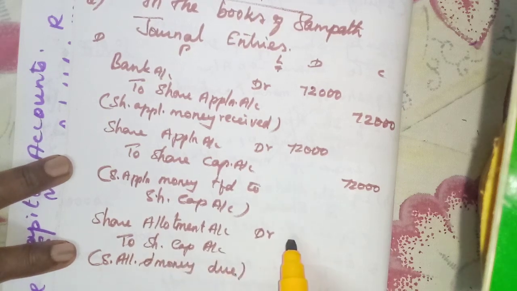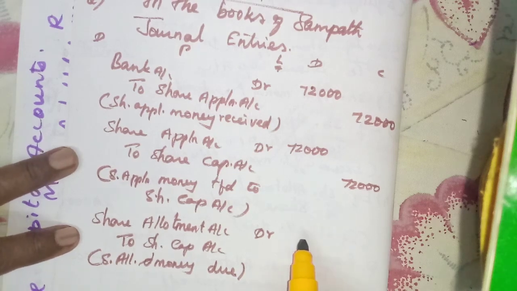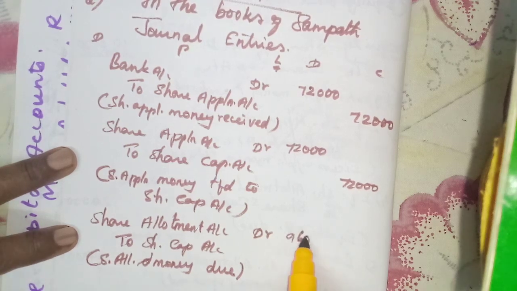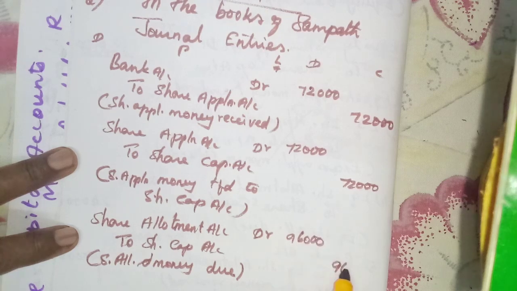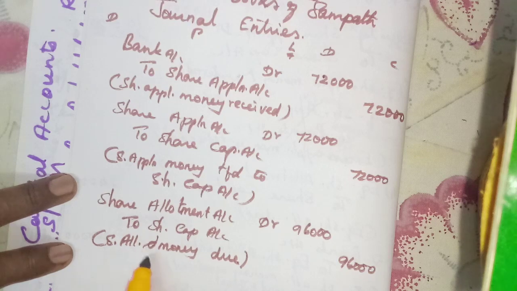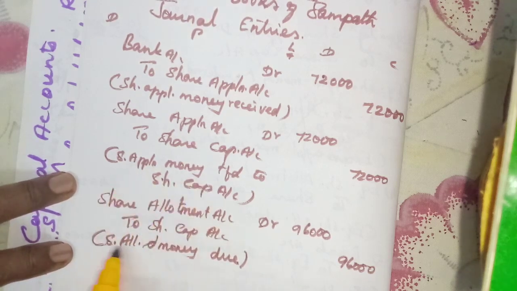What is that share allotment? 4 on allotment, so we need to multiply. 16 balance 1,96,000. Now we receive this one. Here we should not be transferring; you should write allotment money due, allotment money received.